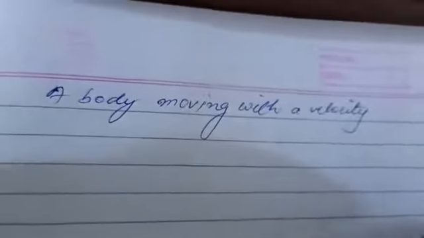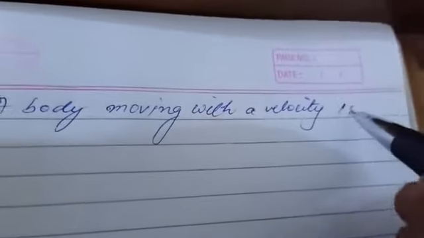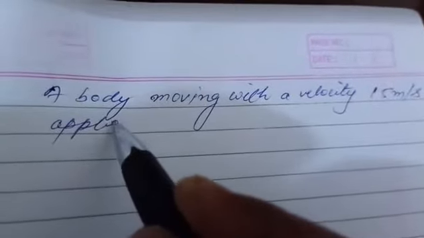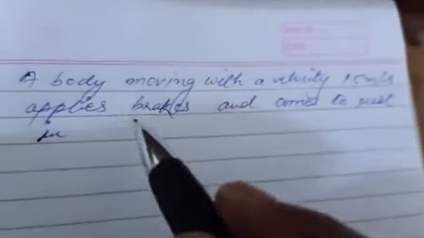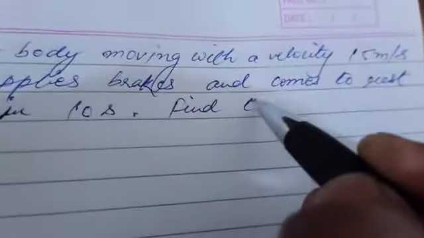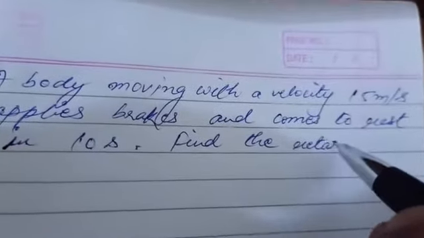A body moving with a velocity of 15 meter per second applies brakes and comes to rest in 10 seconds. Find the retardation.